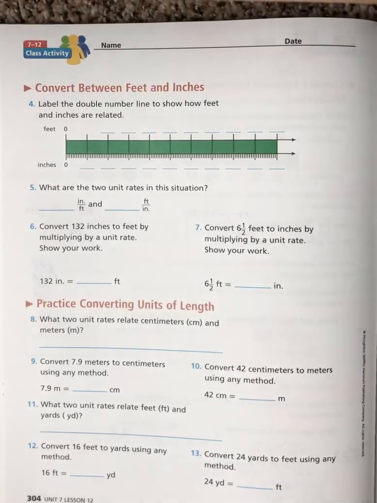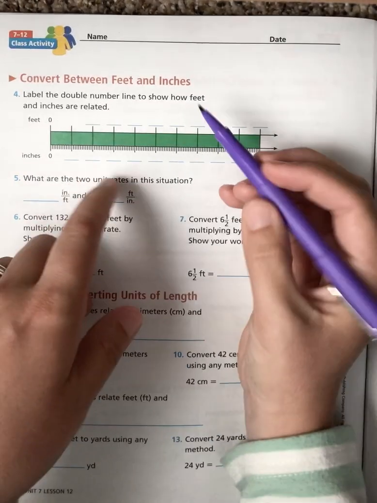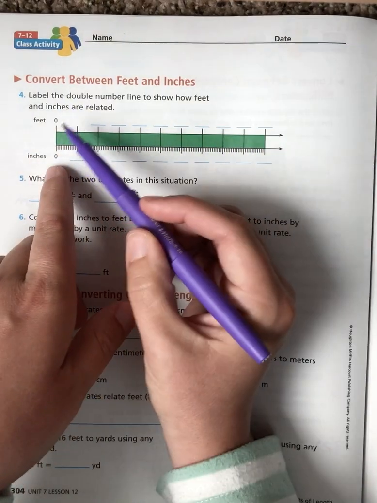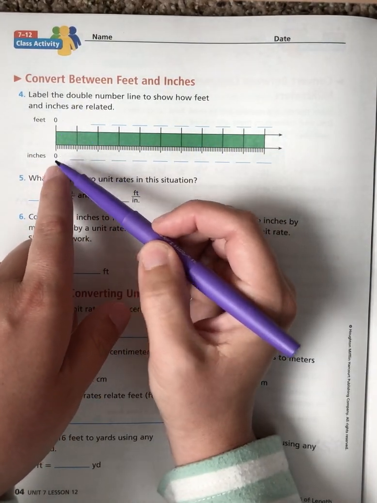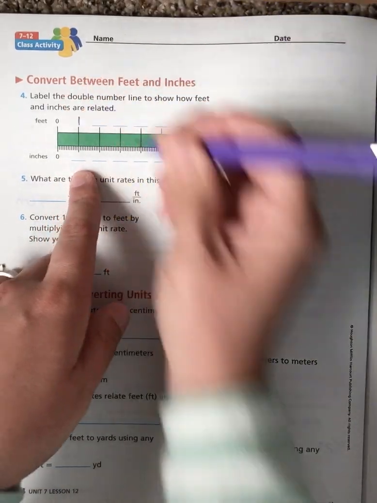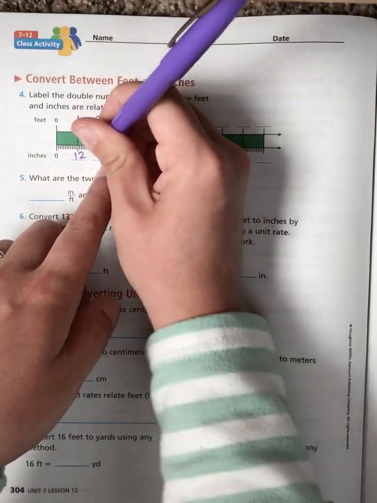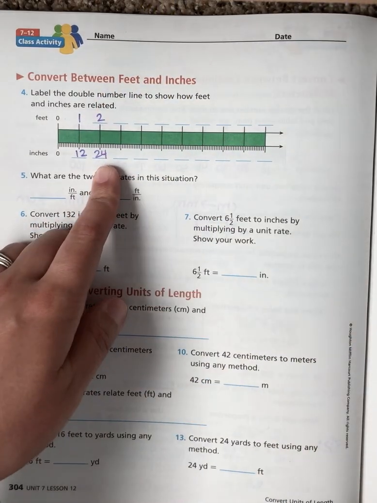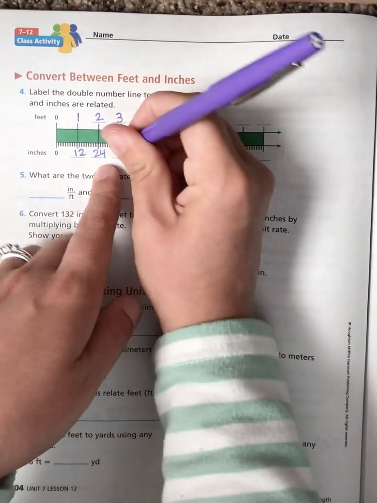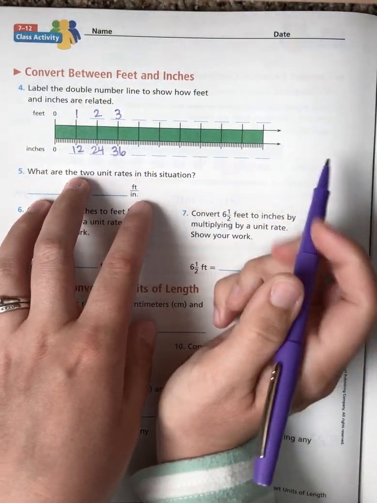So now instead of millimeters and centimeters, we can check out what it's like to do feet and inches. So we have on our tape diagram here, which is representing a ruler, 0 feet, that's the same as 0 inches. So we're going to fill this out. 1 foot would be 12 inches. 2 feet would be 24 inches. 3 feet would be 36 inches. Notice at the top we're just counting by 1, and at the bottom we're counting by 12.